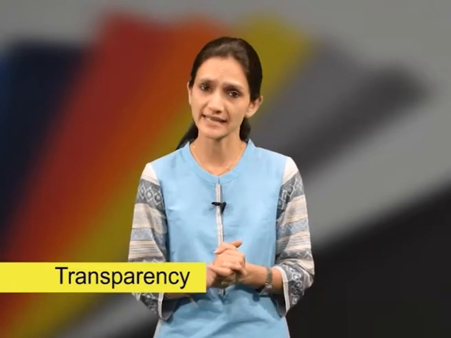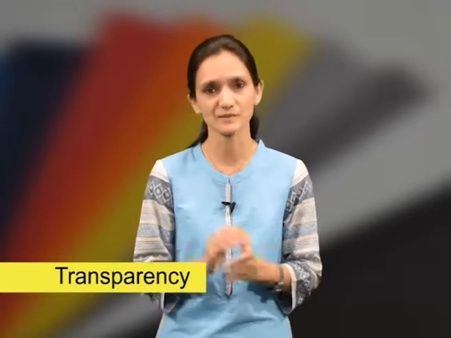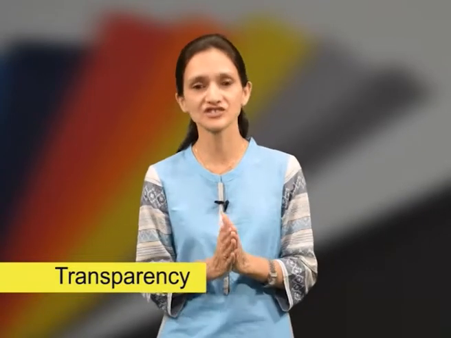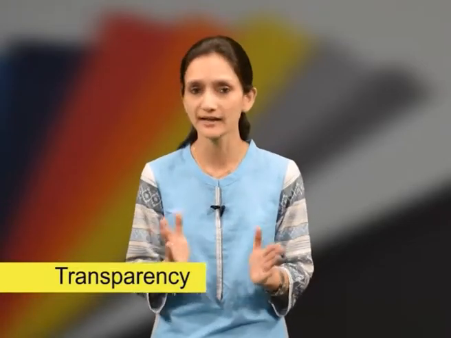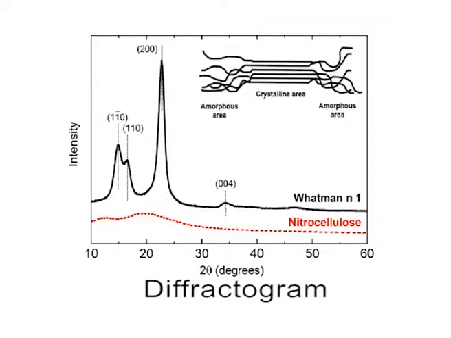When a document is examined against light and any change is observed in intensity of transparent light on the paper surface, it creates suspicion. On the basis of transparency test, we can differentiate one paper from another. X-ray diffraction. Any component of paper which is crystalline in nature can be characterized by the X-ray diffraction method. The diffractogram provides help in identification and analyzing of fillers and loading materials.